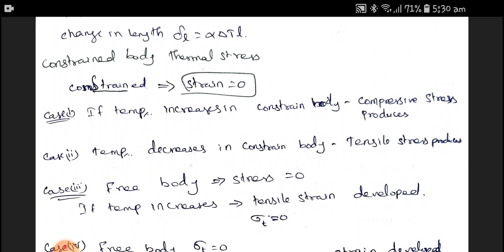Next, we are going to see some cases of thermal stress in a constrained body. From the name constrained, if you see any question or condition with a constraint, there the strain is 0. Whenever the body is constrained, the strain is 0, whereas stresses will be created. So this is our understanding.